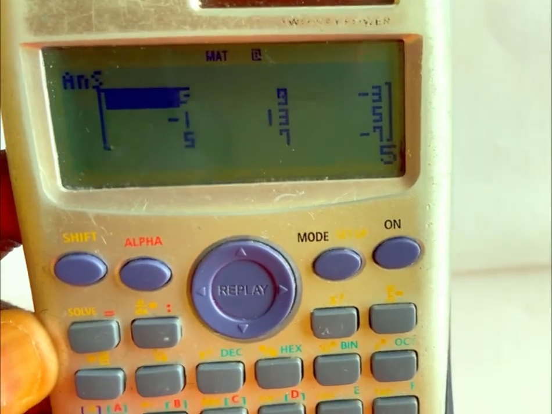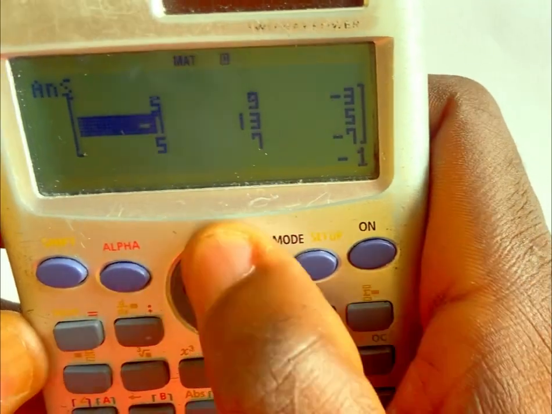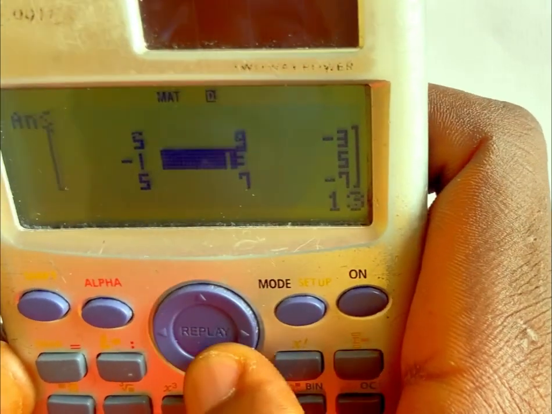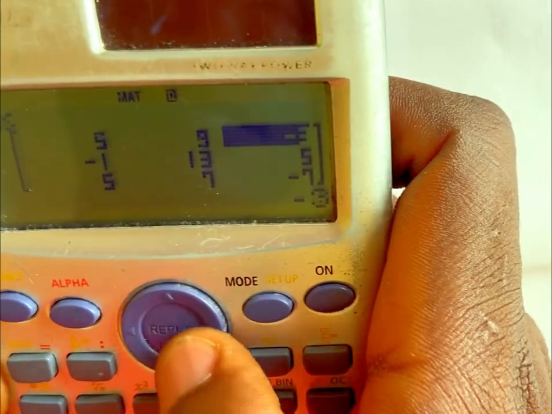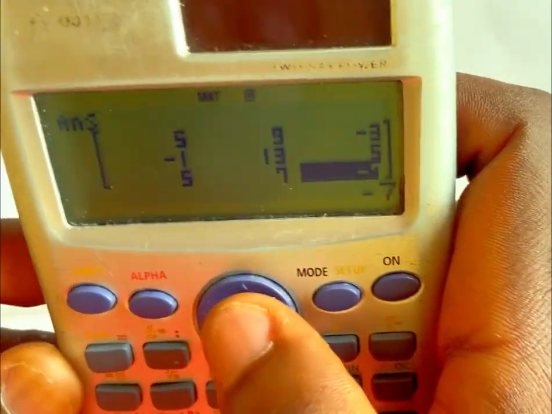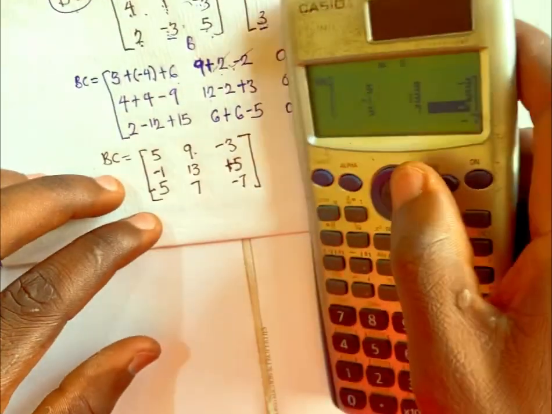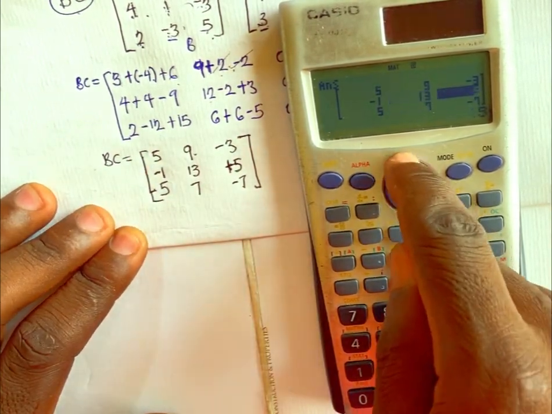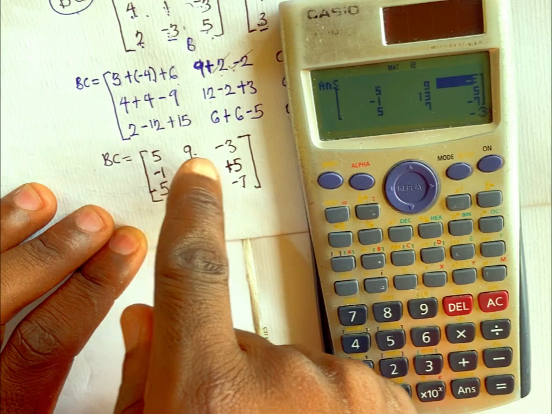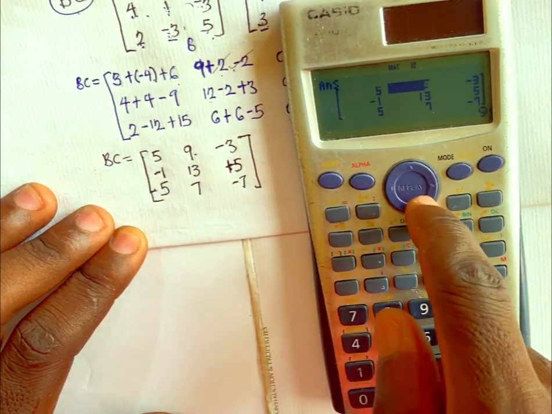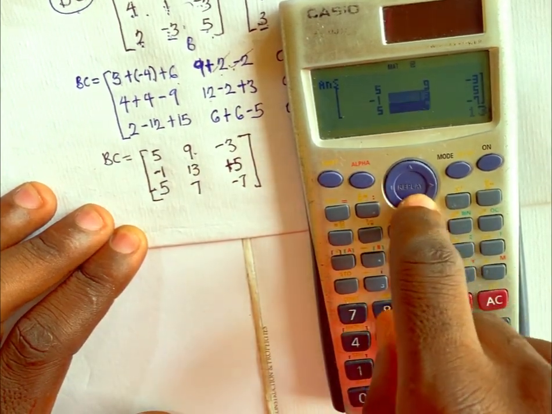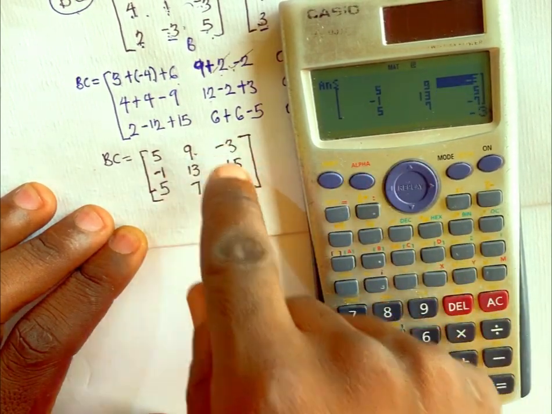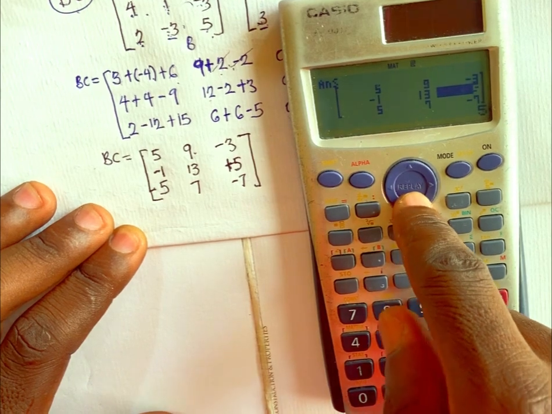Can you see this down here? Looking at this, we have 5, minus 1, 5. Again here we have 9, 13, 7. Then we have 13, 5 and minus 7. So let's verify if that's the answer. This is 5, minus 1, 5. Exactly, it's the same thing. Then here we have 5, 13, 9, 13. Exactly. This is 9, 13 and 7. Exactly. Then minus 3, exactly, 5 and minus 7.